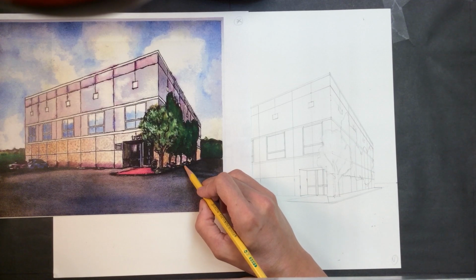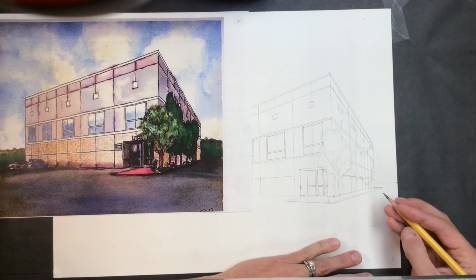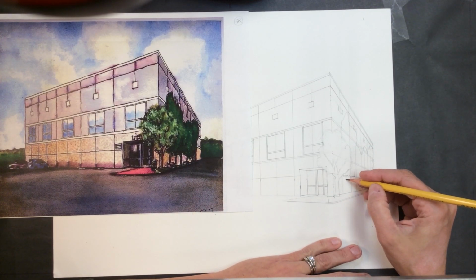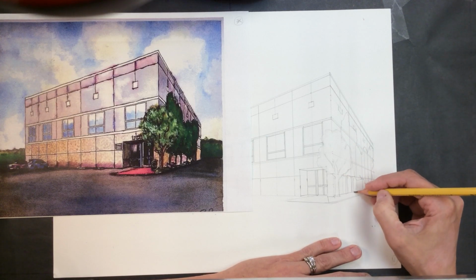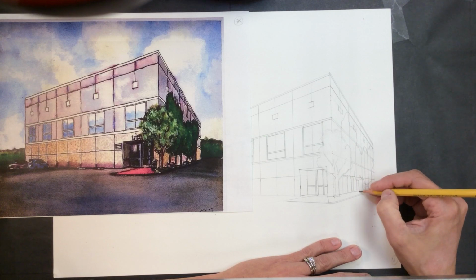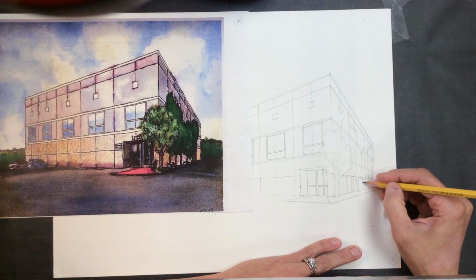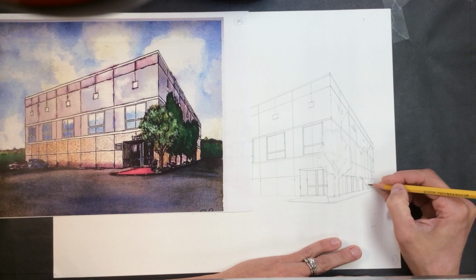And we have 1, 2, 3, 4, 5 trunks actually in there. So they're going to be fairly close together and fairly skinny as well. 3, 4, and 5.